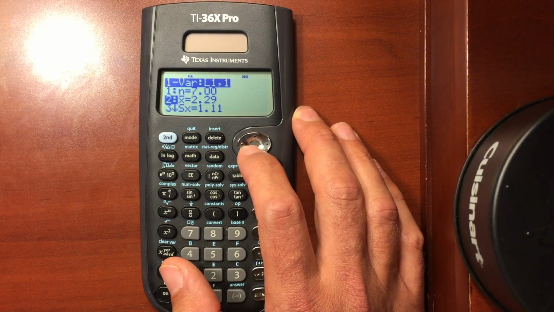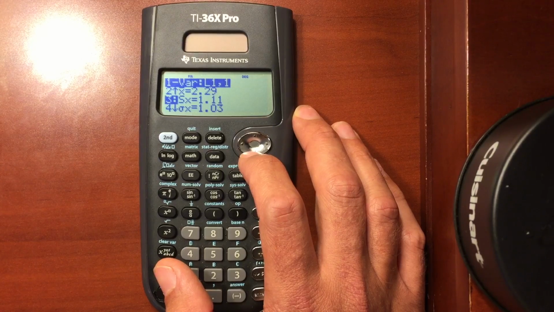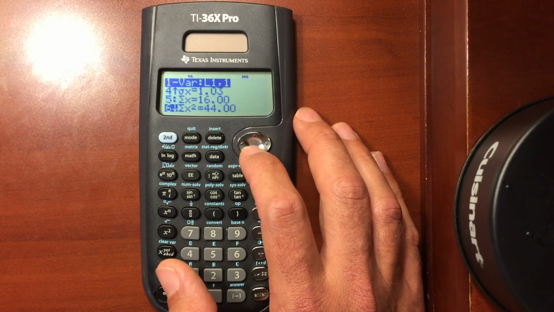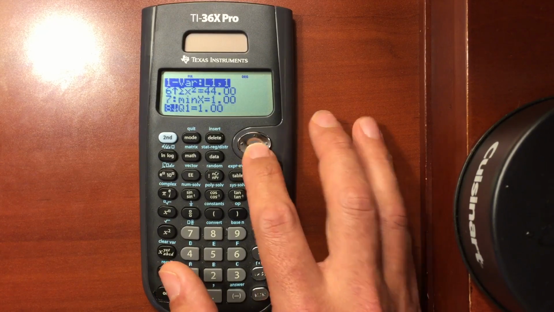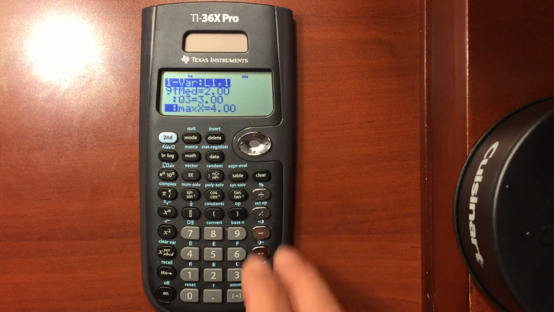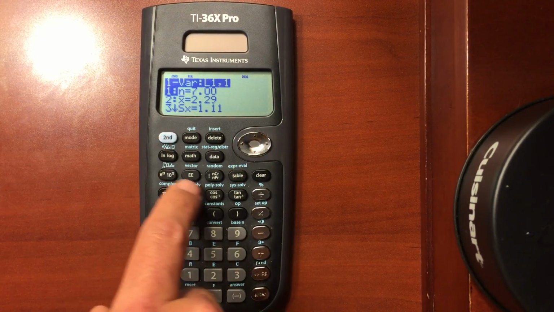The mean of them is 2.29. Standard deviation is 1.11. The population standard deviation, 1.03. The sum of all those numbers is 16. The sum of the square of those numbers is 44, etc. So it gives you here's your first quartile, your median, your second quartile, or your third quartile. So it gives you all those statistics.